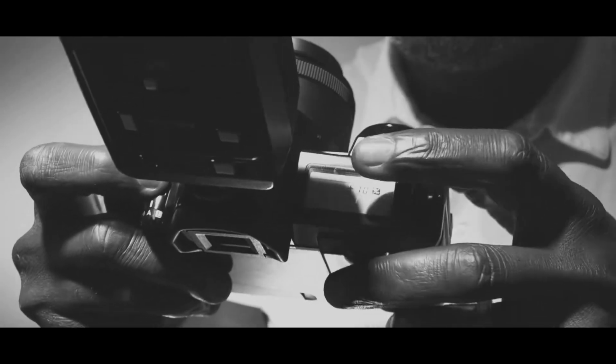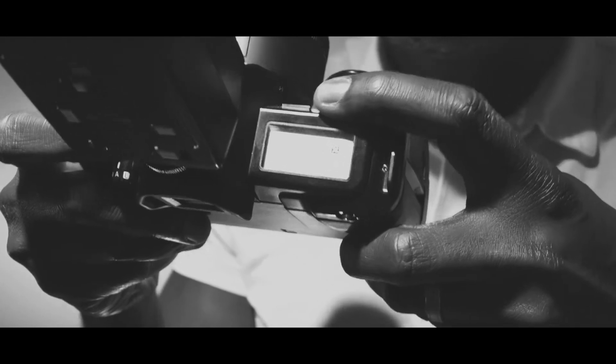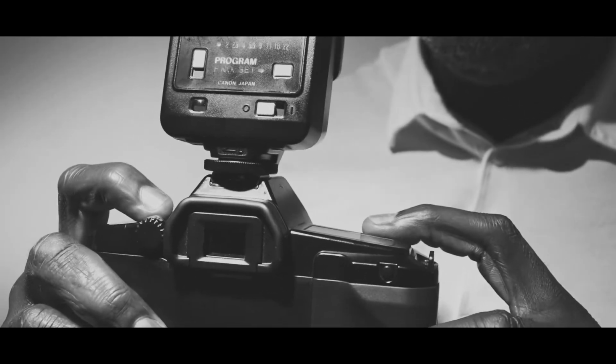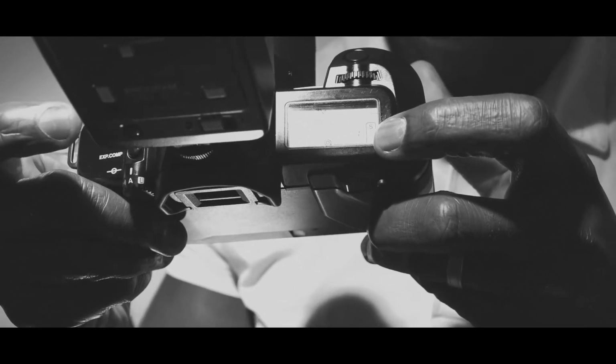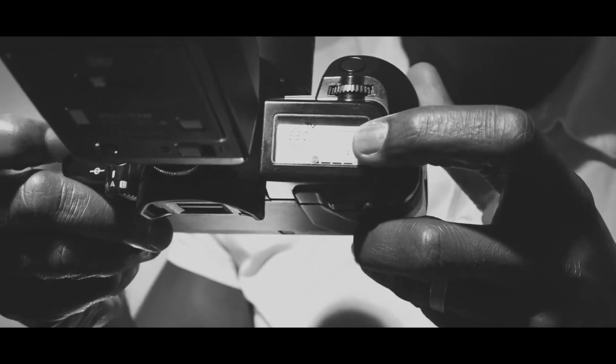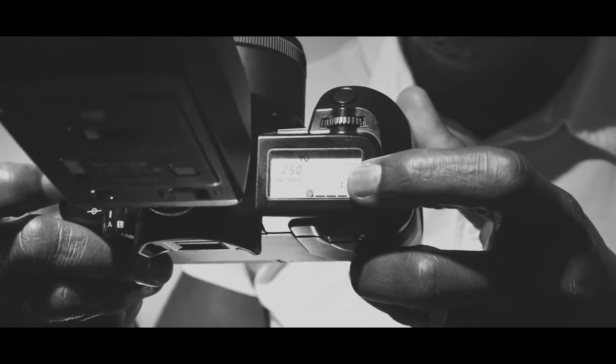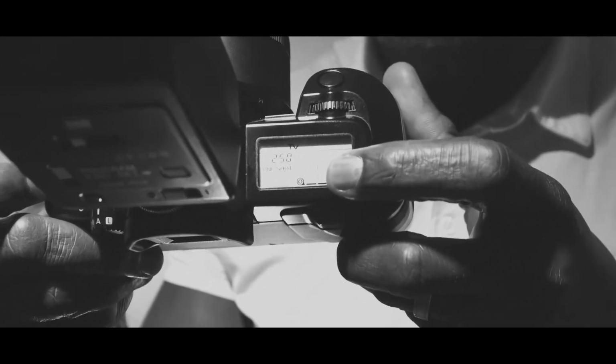If I were to switch this exposure compensation back to 0, which is showing right there while I'm holding this down, and if I let go, that icon just disappears. That means I'm shooting in the normal mode without exposure compensation.